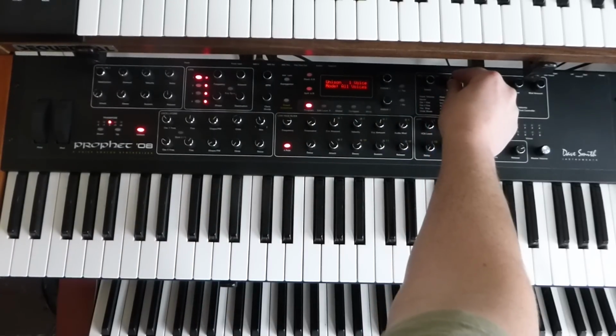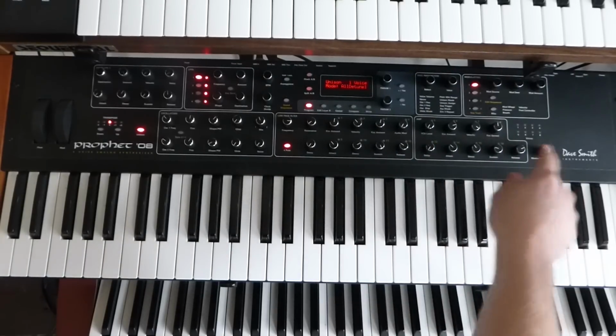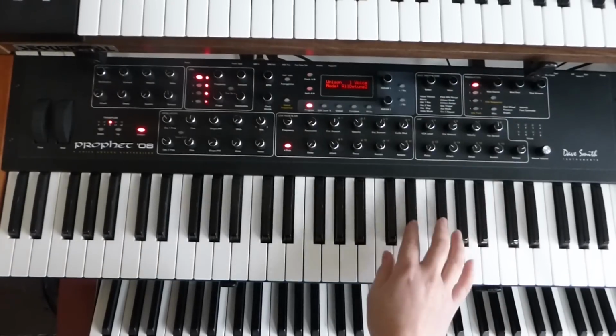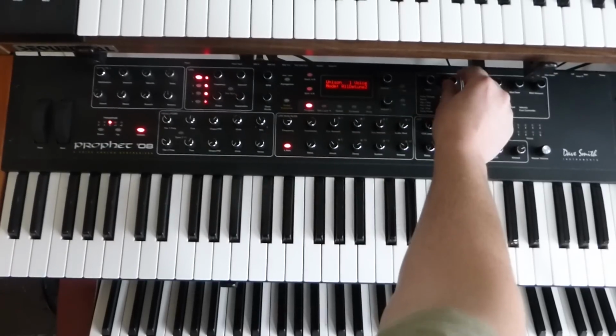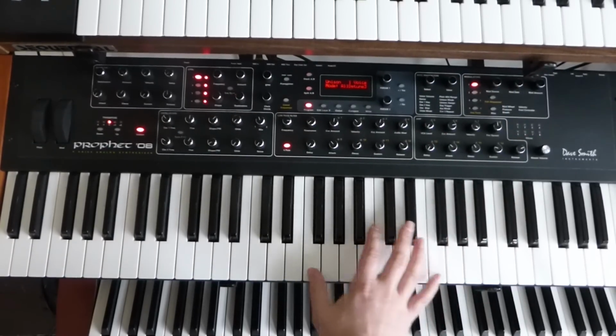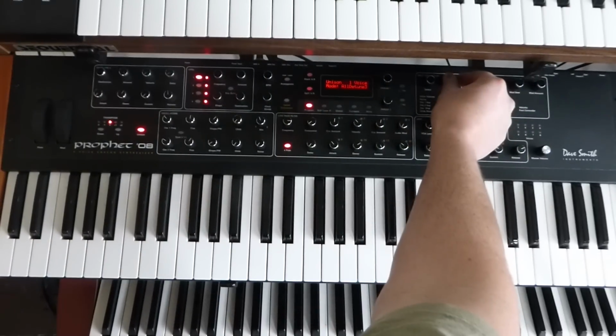And then it has a couple of detune modes. So we've got detune 1, 2, and 3, and it slightly detunes each of the voices. Detune 2, you can hear that as I twist the knob. And 3. That's all detune 3.